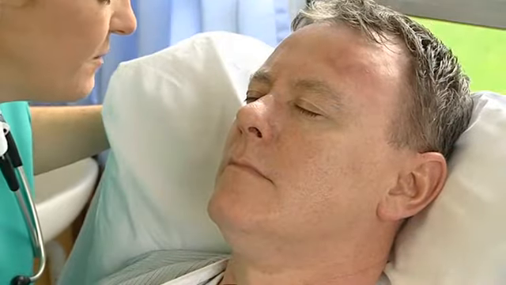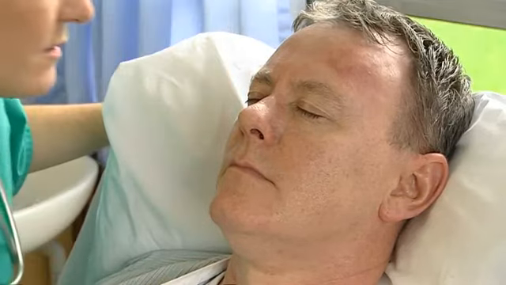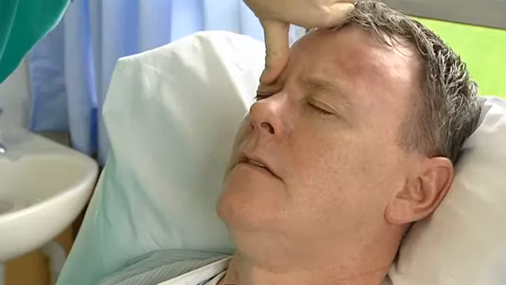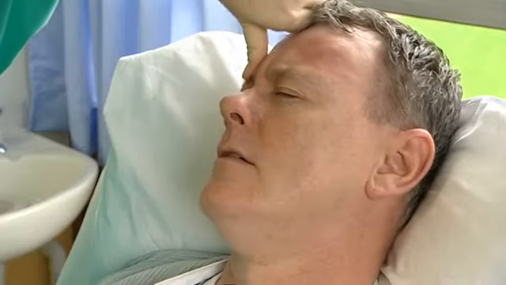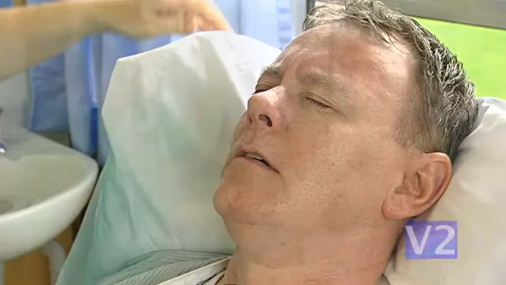Patients who are unable to form words and can only make incomprehensible sounds, such as moans and groans, have a V of 2. Again, you should look for any impediments such as language barriers or hearing impairment that may prevent the patients responding to your voice.